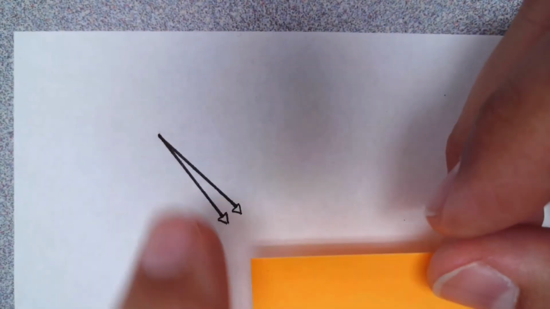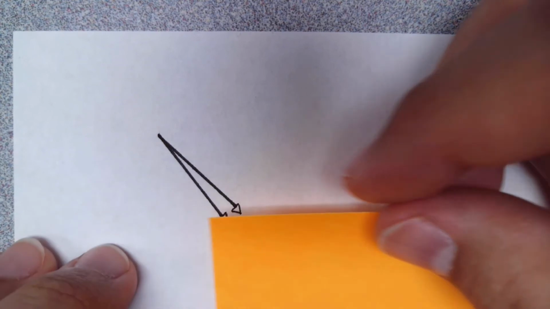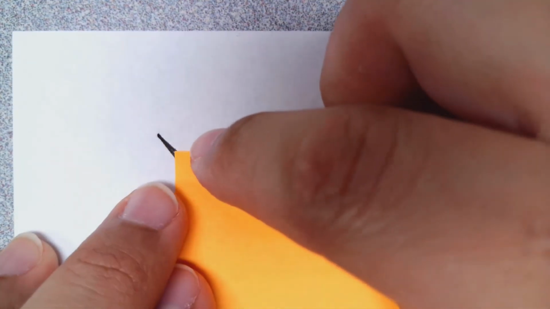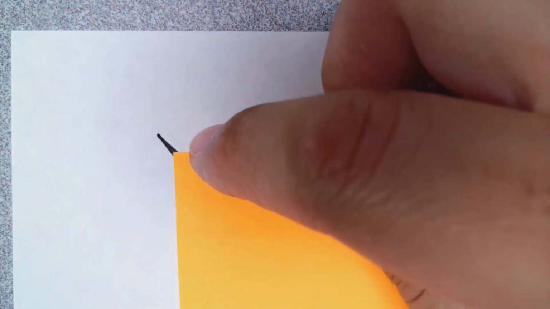So I'm going to zoom in here, get a little closer, and show you what I mean. I'm going to take my sticky note and I'm going to try to put the corner of my sticky note as far into the angle as I can get it.